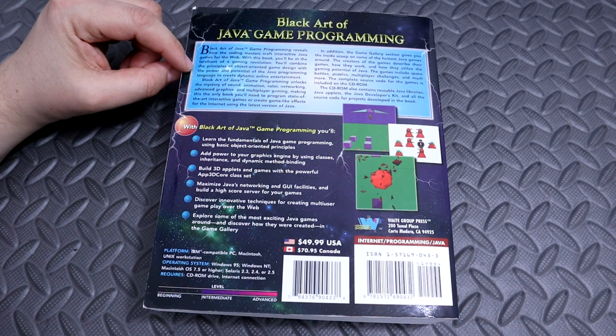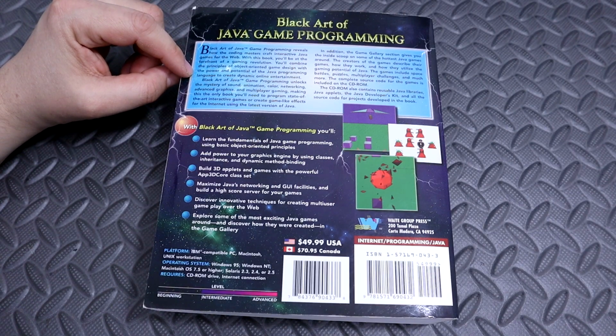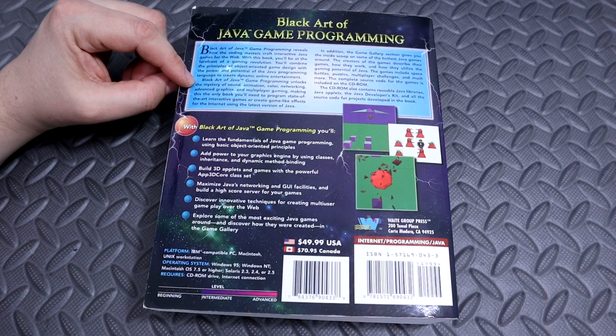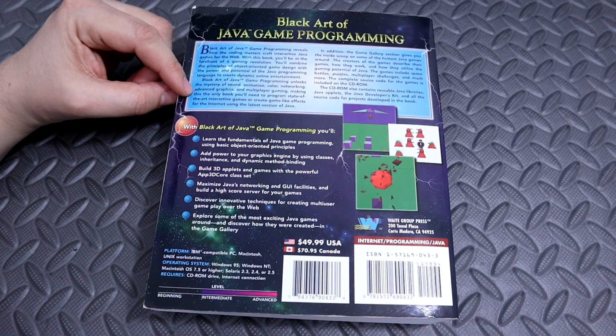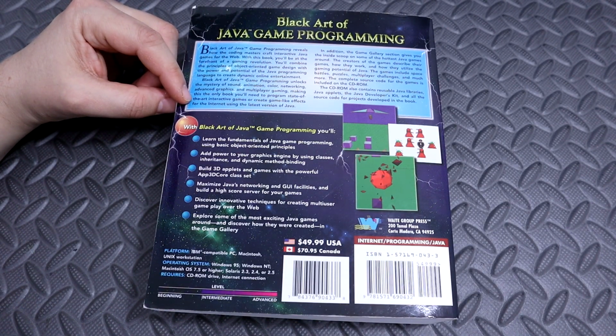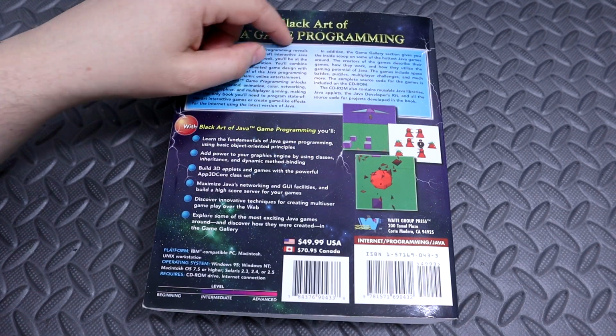You'll combine the principles of object-oriented game design with the power and potential of the Java programming language to create dynamic online entertainment. Black Art of Java Game Programming unlocks the mystery of sound, animation, color, networking, advanced graphics, and multiplayer gaming, making this the only book you'll need to program state-of-the-art interactive games or create game-like effects for the internet using the latest version of Java.